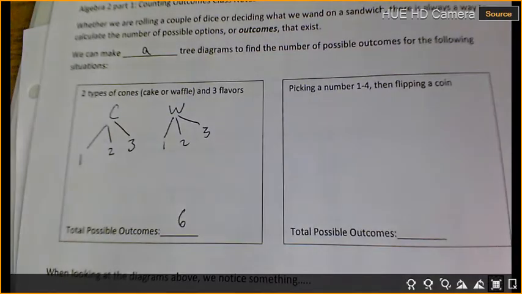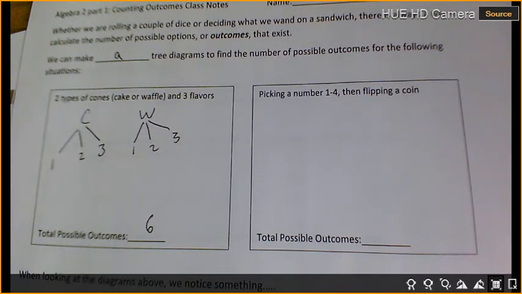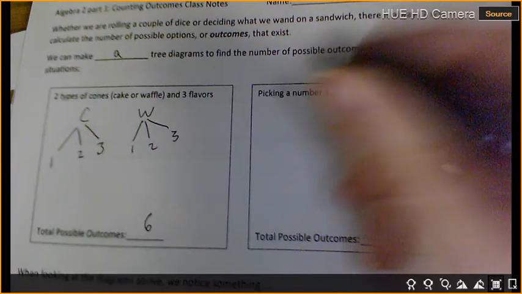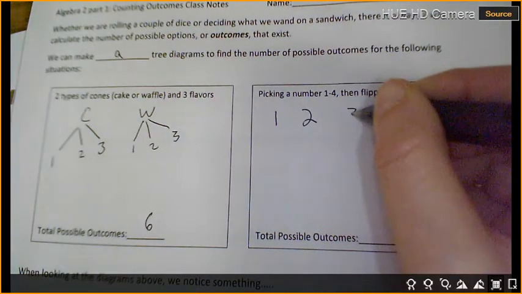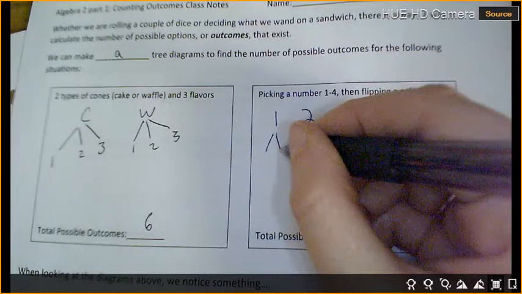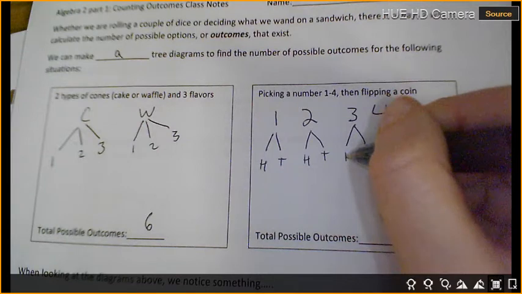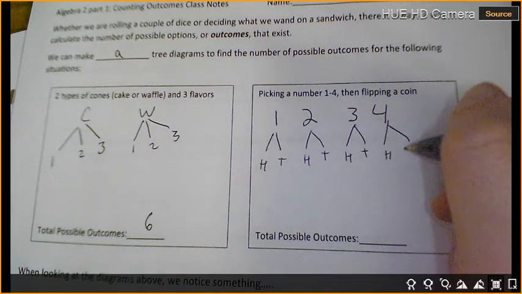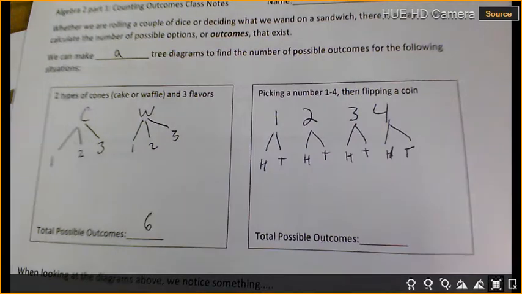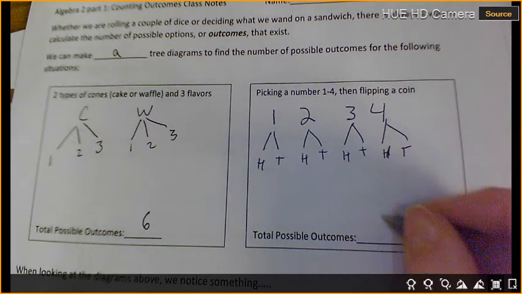6 possible outcomes. Okay, we're going to pick a number 1 through 4, and then we're going to flip a coin. So I could pick number 1, 2, 3, or 4, correct? And then when you flip a coin, what are the 2 possibilities that you could get? Heads or tails? So we've got a heads, a tails, heads, a tails, heads, a tails, and a heads and a tails. Okay. So I've got 1, 2, 3, 4, 5, 6, 7, 8 options. 8 possible outcomes.